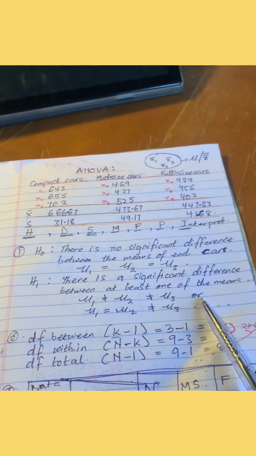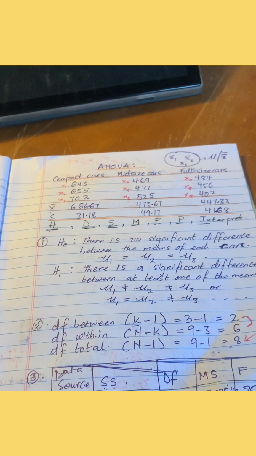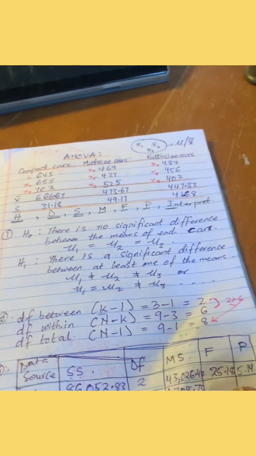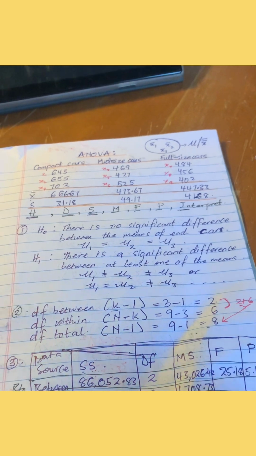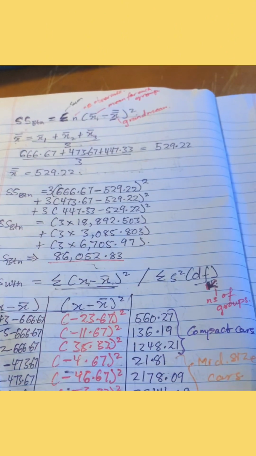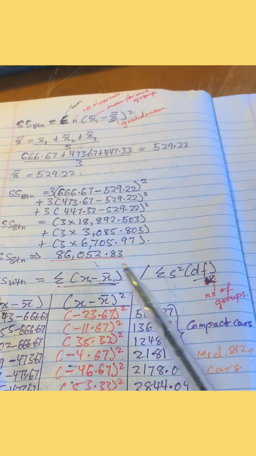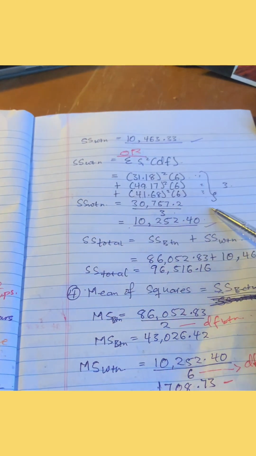So we state our hypothesis, then we deal with our degrees of freedom, then we record them in our table, then we work out our sum of squares between and sum of squares within. It can either be individual values or using the variance.